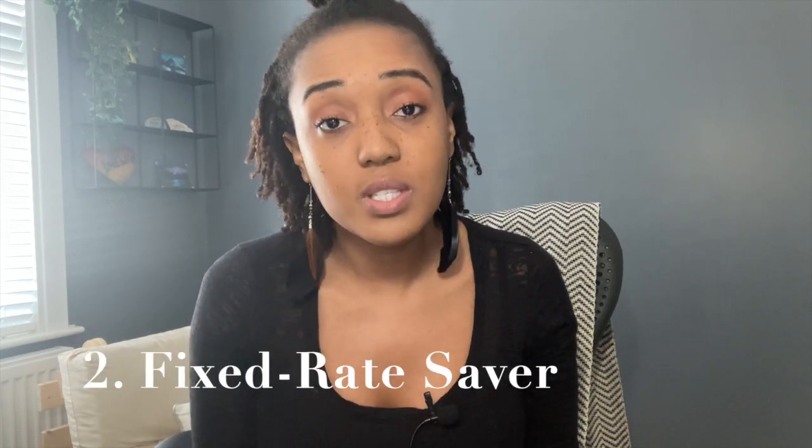There are also fixed rate cash ISAs where you will receive a specific interest rate over a set term. So that term could be 1 year, 2 years, or 5 years, but within that term, you are not able to access that money. And if you do access that money, then you will be charged a penalty. Interest rates for these types of accounts currently range from around 0.5% to 1%.